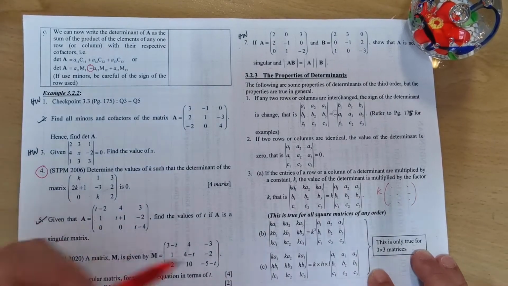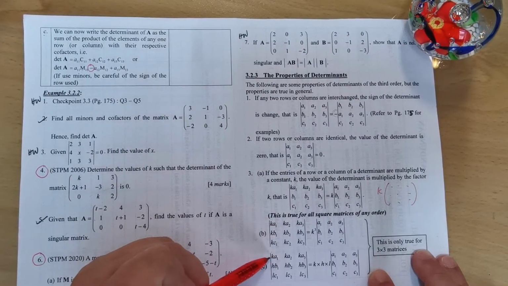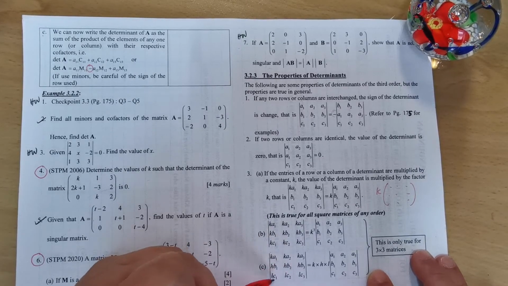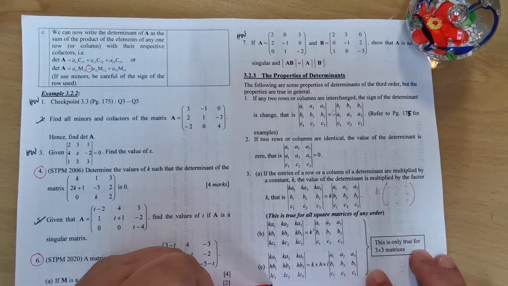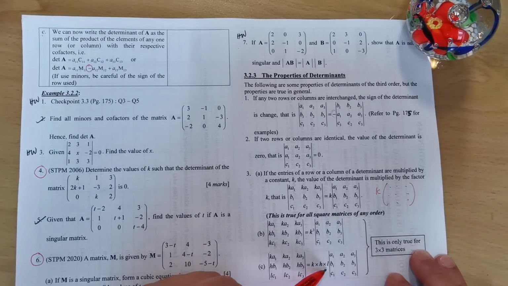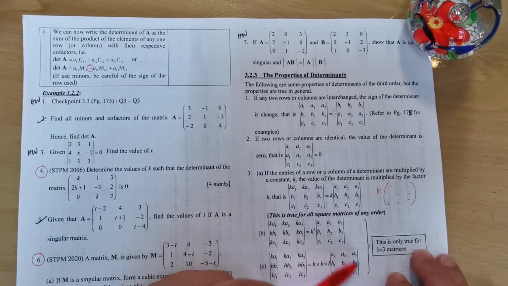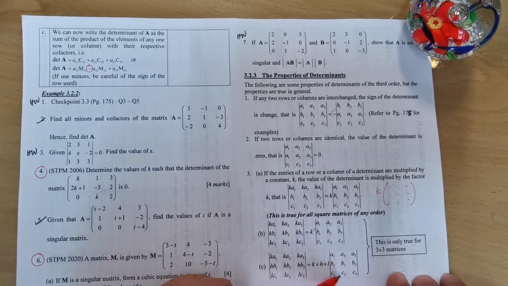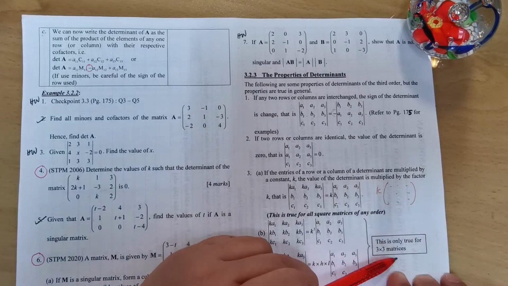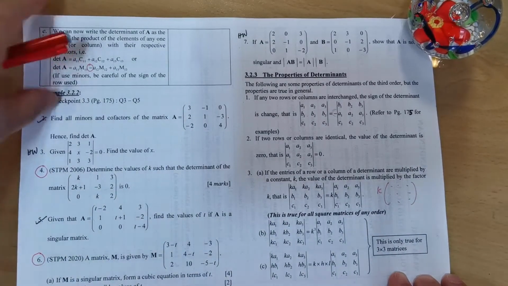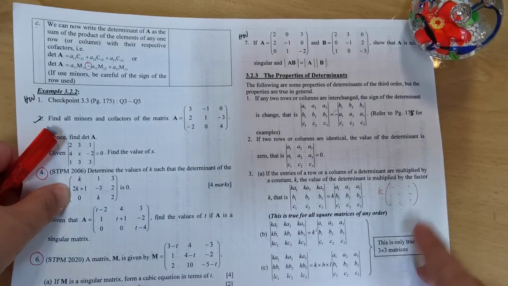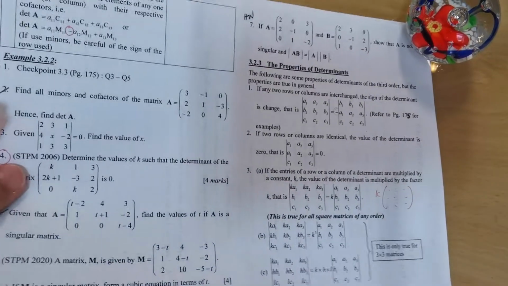Even if row A is multiplied by k, row B by h, and row C by L, it can be written as k multiplied by h multiplied by L, and multiplied with the determinant of the original matrix. But this B and C are only true for 3 by 3 matrices. All this is in your textbook. If you want to see the example, you can go to page 175.